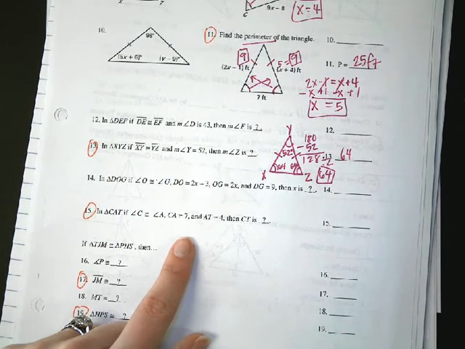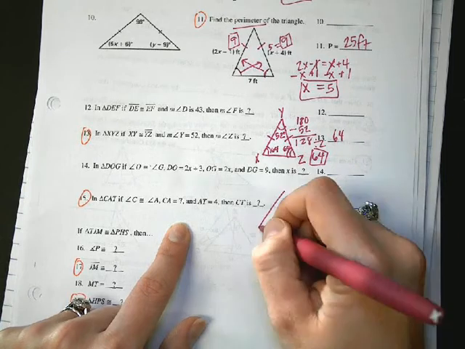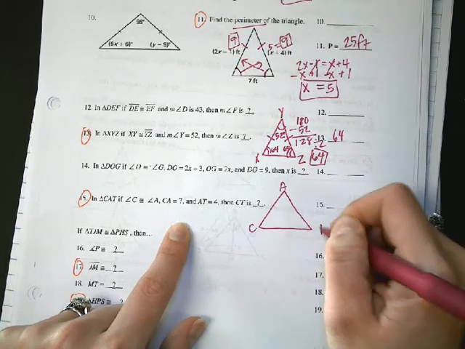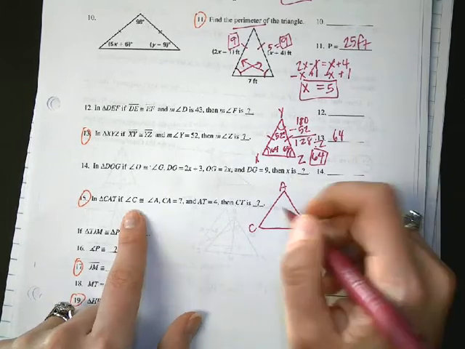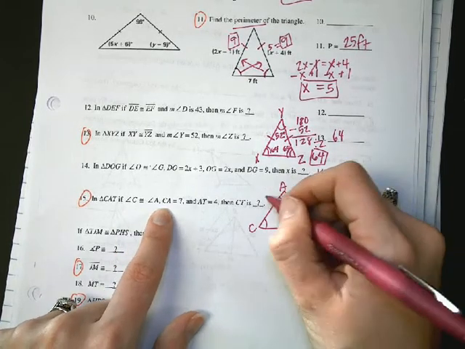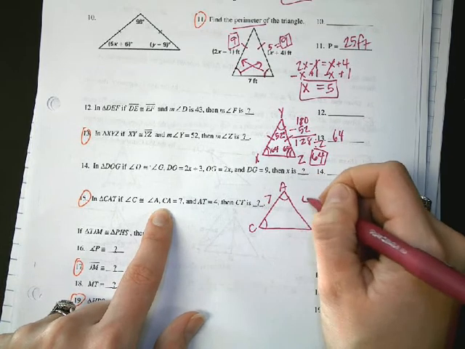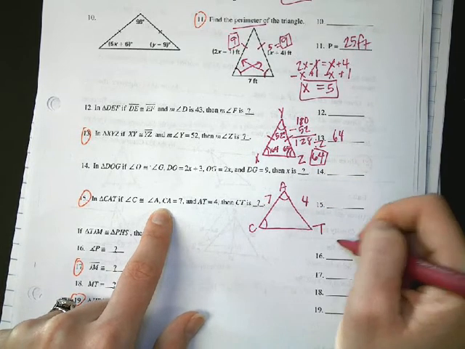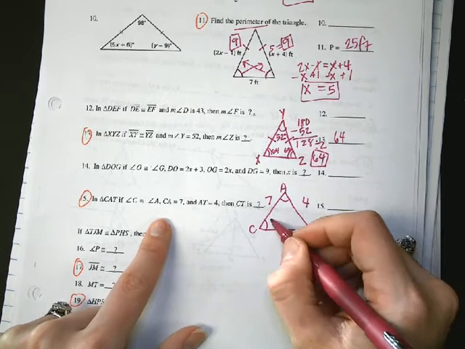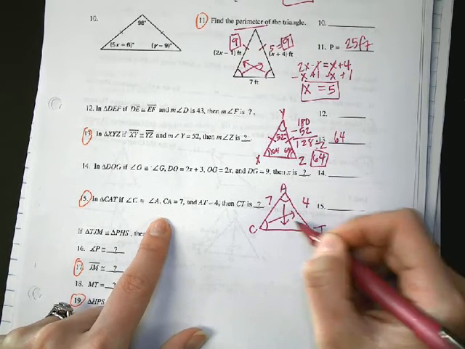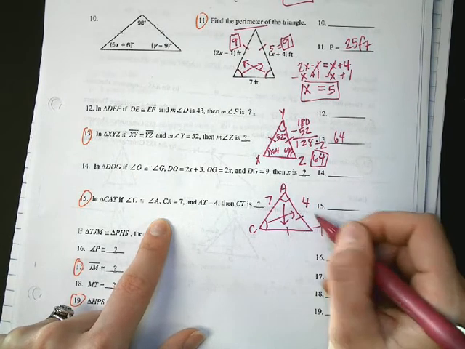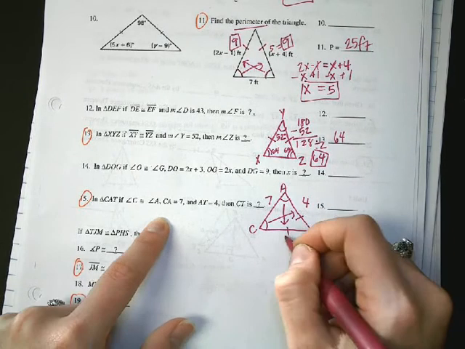Number 15, I'm going to draw a picture again. You've got triangle CAT, and it tells you angles C and A are congruent. CA is 7, AT is 4. What is the length of CT? Well, if angle C and angle A are congruent, then I know the opposite sides are congruent as an isosceles triangle. So AT is going to be equal to CT, which is 4.